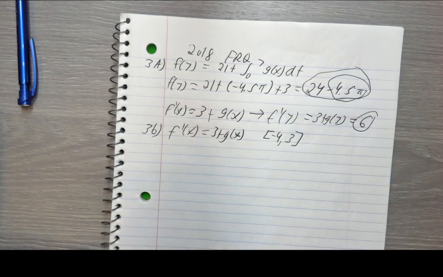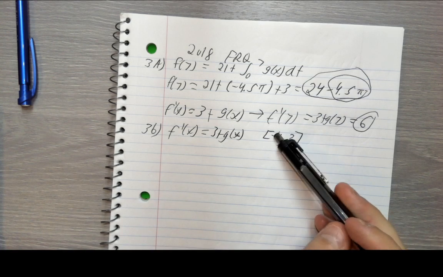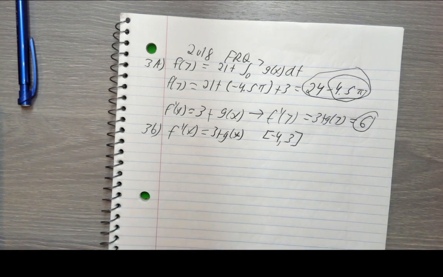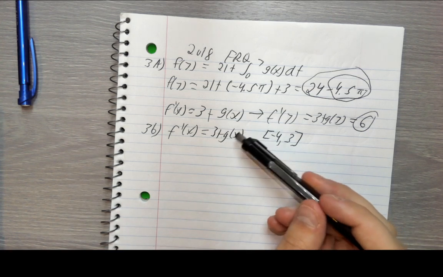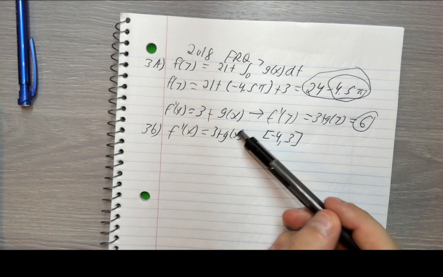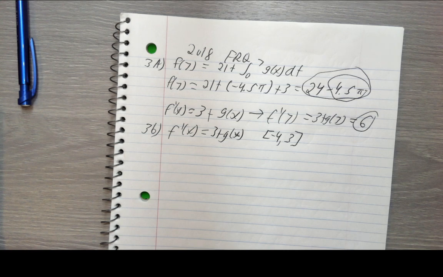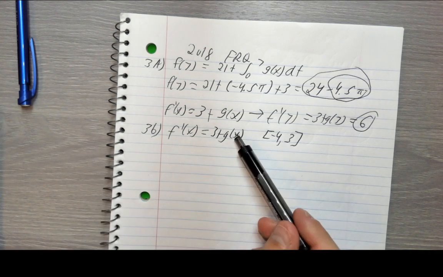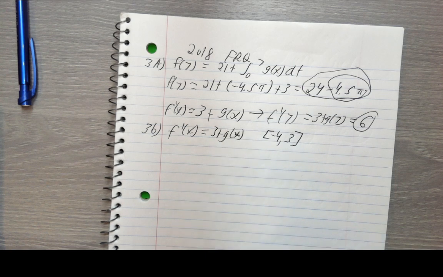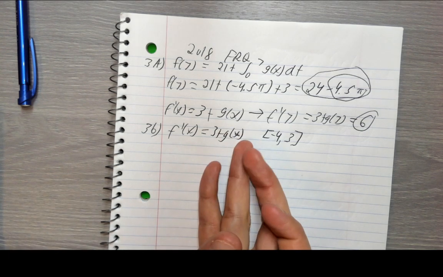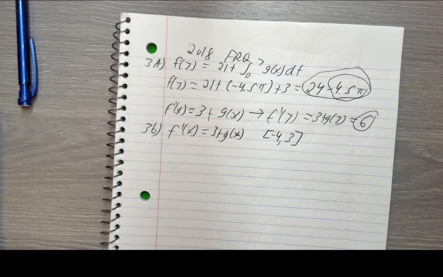Let's take a look at this. Essentially what I'm thinking about is any single value from -4 to 3. Let's just start with -4. If I were to find f prime of -4, I'd be looking at g of -4. Well, g of -4 is positive 2. So positive 2 plus 3 is positive 5, which means it's increasing at -4 because the derivative is positive. Anywhere I see a positive value on g, 3 plus a positive number is always going to be greater than 0, which means it's always going to be increasing.